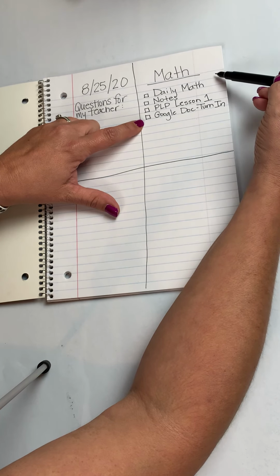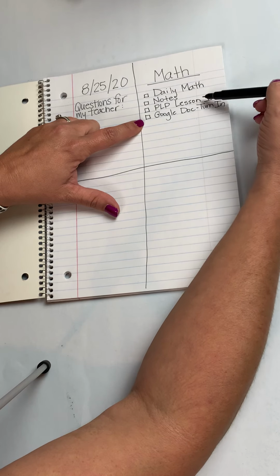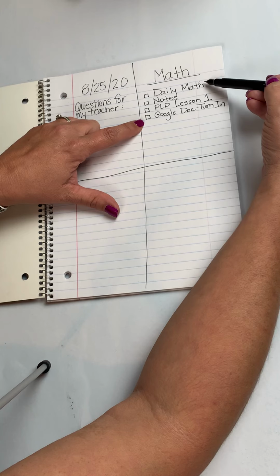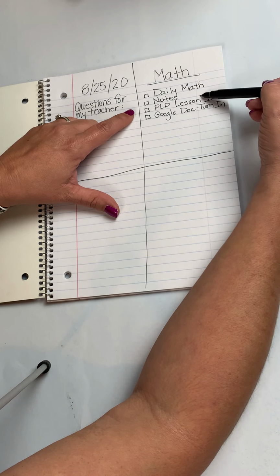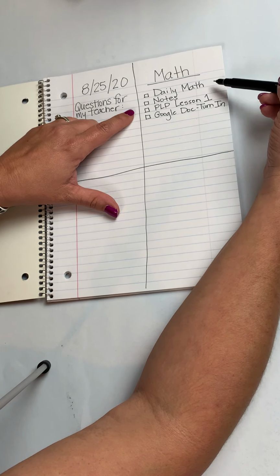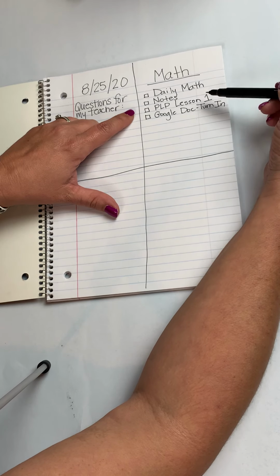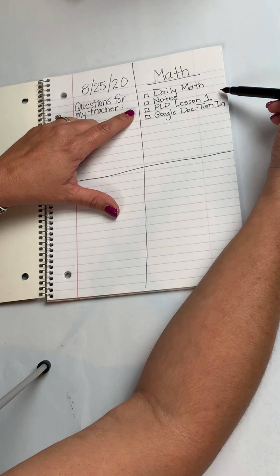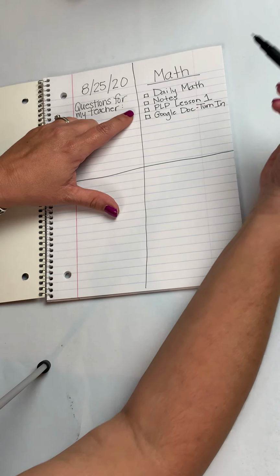But I would suggest looking through the slides and making a list of the things that you need to do. That way, if you only get halfway finished and it's time for a live, they can stop, get their live instruction, and then come back and see exactly where they were.